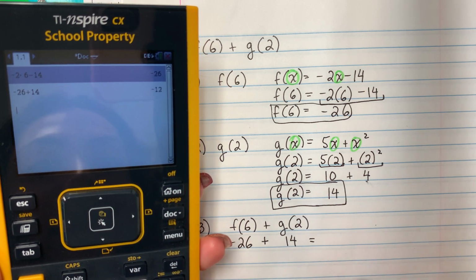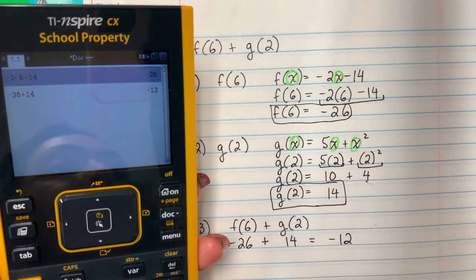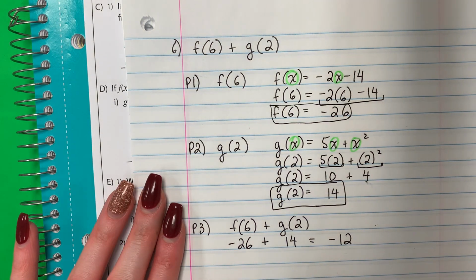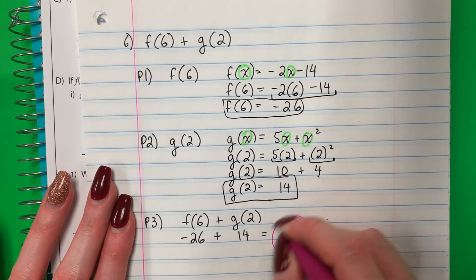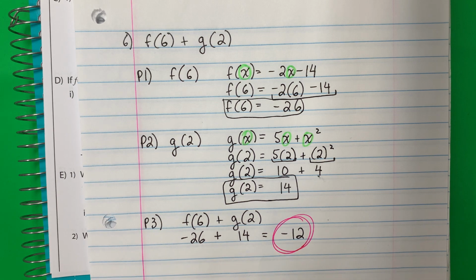Negative 12, negativo 12. This is my final answer. Esta es mi respuesta final. Negative 12.